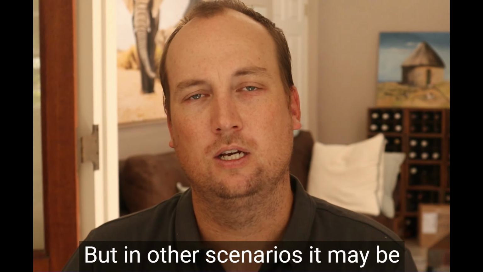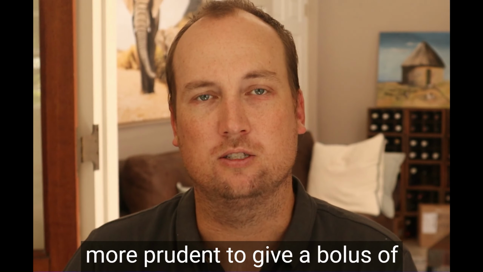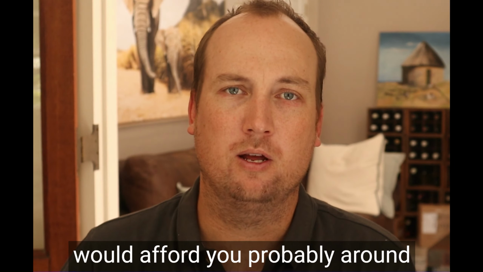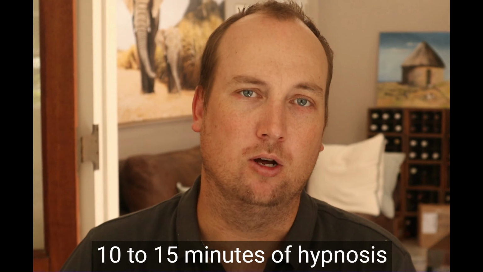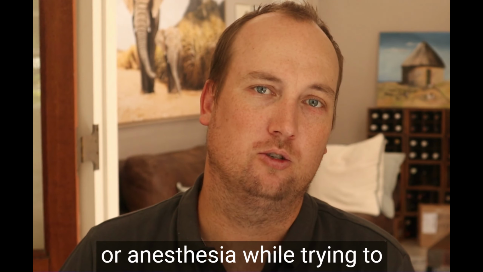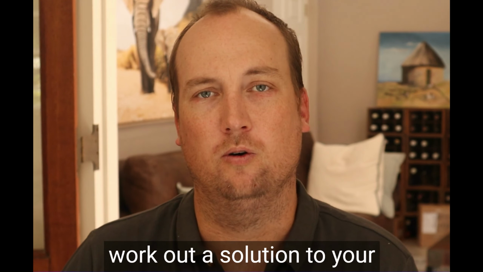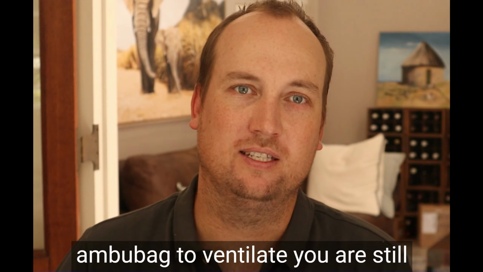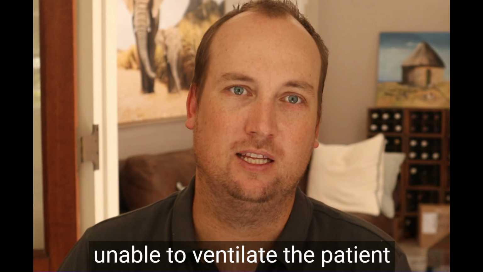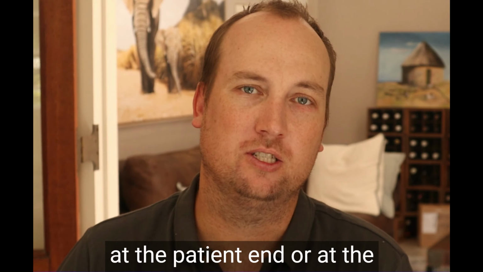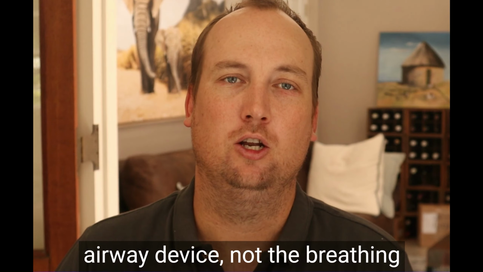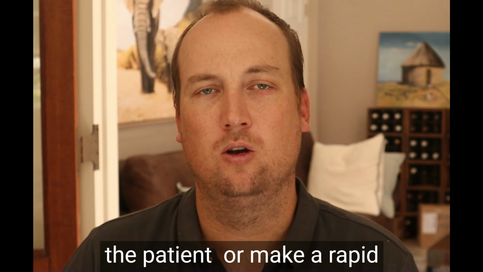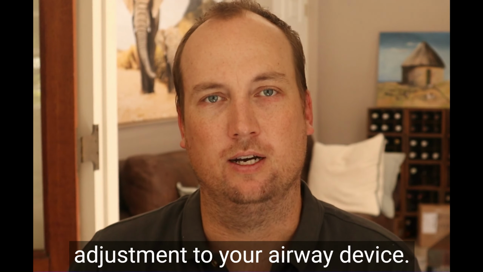But in other scenarios it may be more prudent to give a bolus of ketamine, 1 to 2 milligrams per kilogram, and this would afford you probably around 10 to 15 minutes of hypnosis or anesthesia while trying to work out a solution to your ventilator problem and your leak. If when you switch to the AmbuBag to ventilate, you are still unable to ventilate the patient, then the leak is happening at the patient end or at the airway device, not the breathing circuit or the ventilator. And so you have to re-examine the patient or make a rapid adjustment to your airway device.